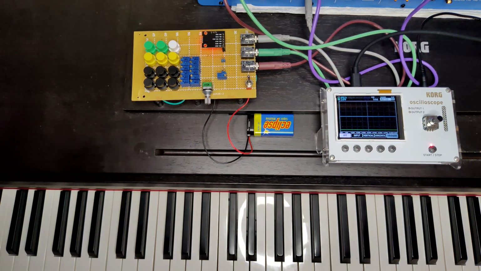Now again, the one thing about the envelope here is it's legato. If I hold a note down and hold another note, it doesn't re-trigger the attack. So in other words, I can get lots of notes, but they still have the same envelope, so in this case they'll die away.